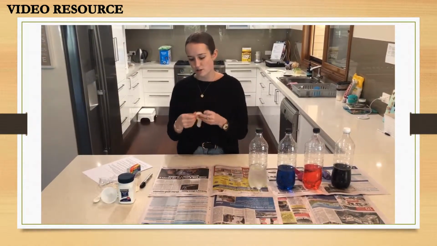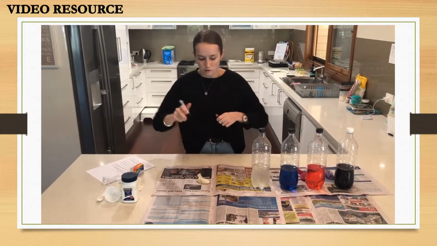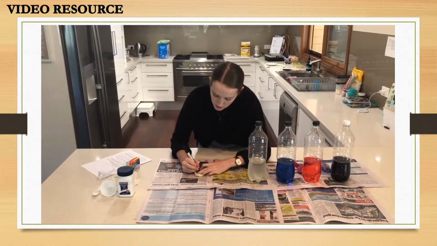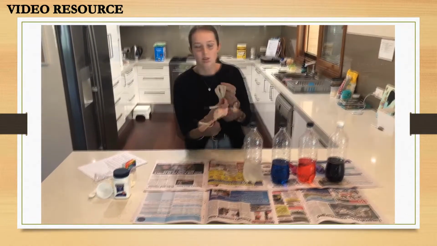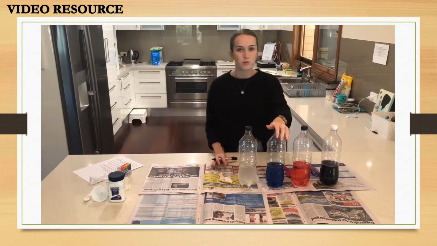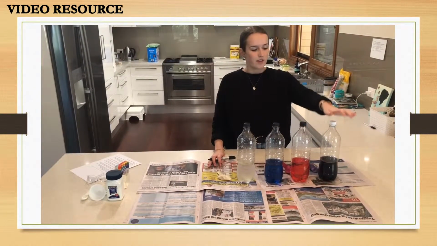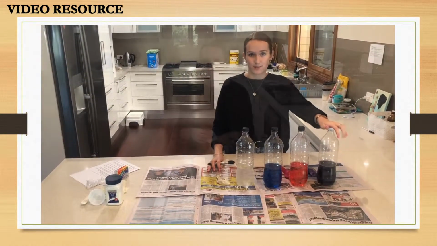To label our balloons. With the one with the water, we're going to label it with a number 4. With our blue one, we'll have a number 4 as well. With our red, we'll have a number 2, and then with our purple, we'll have a number 6.